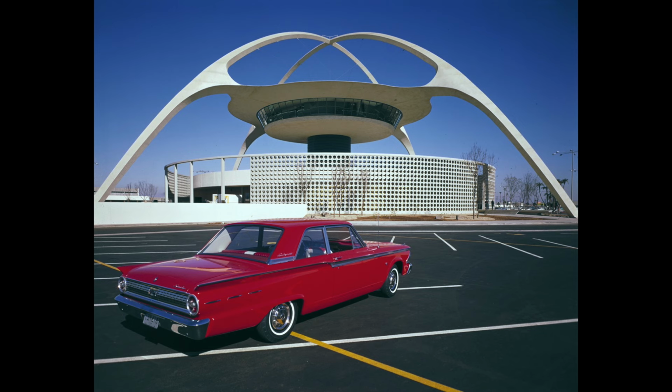It's interesting that the Borg-Warner T10 4-speed manual transmission was made available in both the Ford full-size and Falcon lineups on Thursday, April 5th, 1962, but not on the Fairlane lineup. As a matter of fact, a 4-speed manual transmission wasn't made available on the Fairlane until 6 months into the 1963 model year.